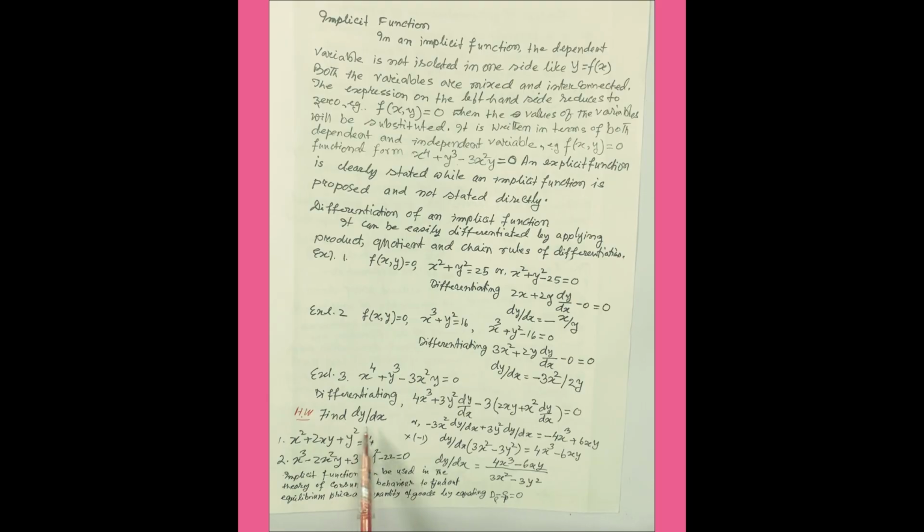Now for exercise, there is some homework. Suppose, find dy by dx for x square plus 2xy plus y square is equal to 4. So what will be the differentiation dy by dx? Very simple. Then x cube minus 2x square y plus 3xy square minus 22 is equal to 0. So what will be dy by dx? Simple.